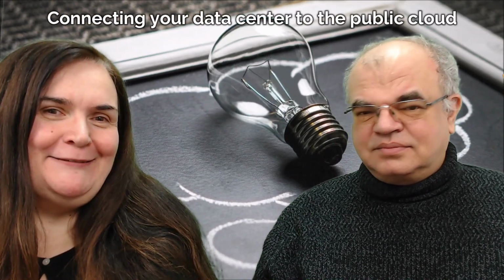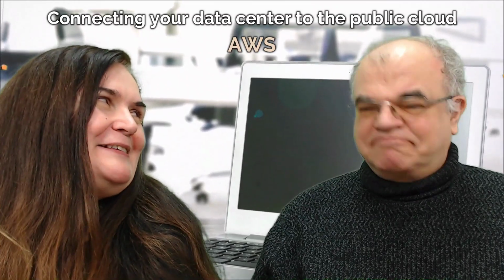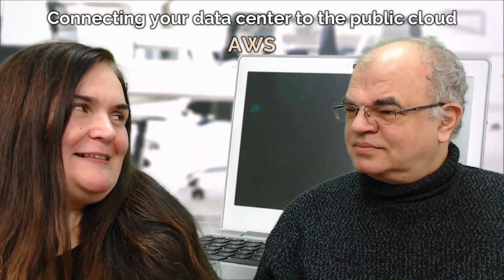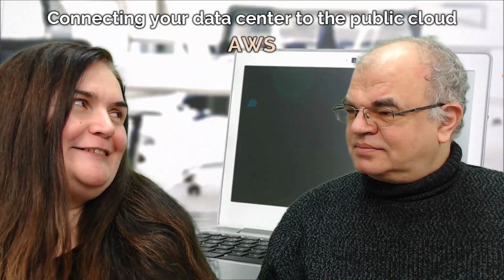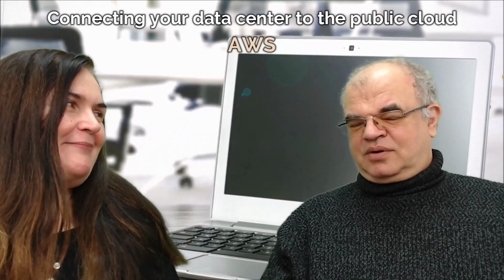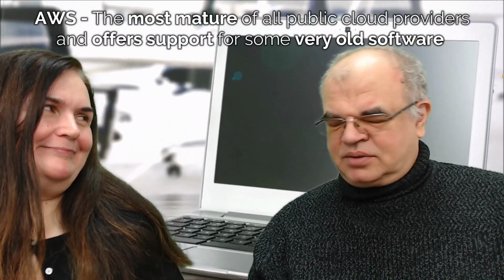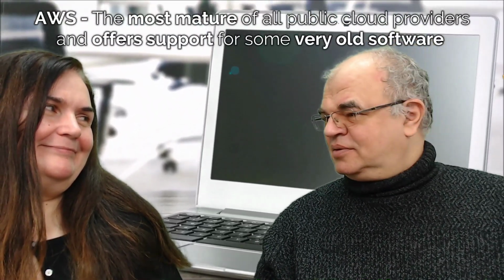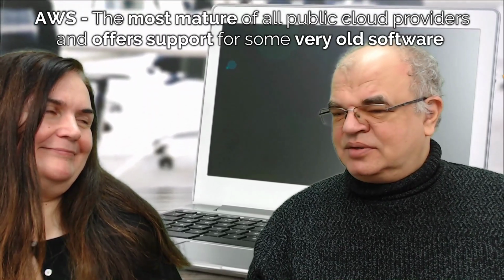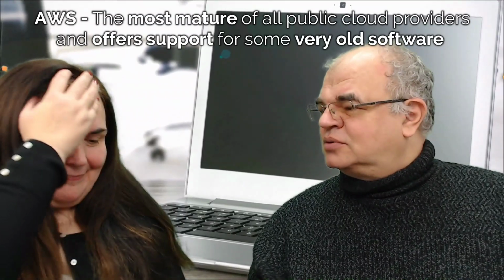We are in the trilogy of how to connect your data center to the public cloud, and today we are talking about AWS. So what are the capabilities of AWS, and how can you connect your data center to the AWS public cloud? First of all, AWS is the most mature of public cloud providers, and they are the longest in business, and they offer support for some very old software as well.